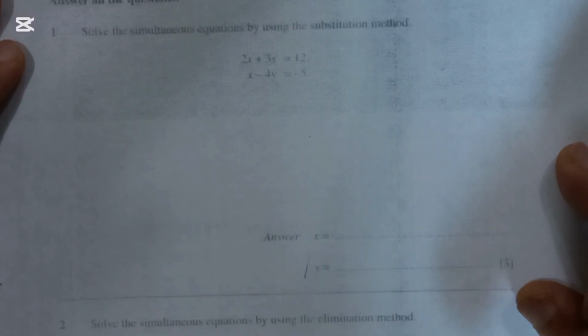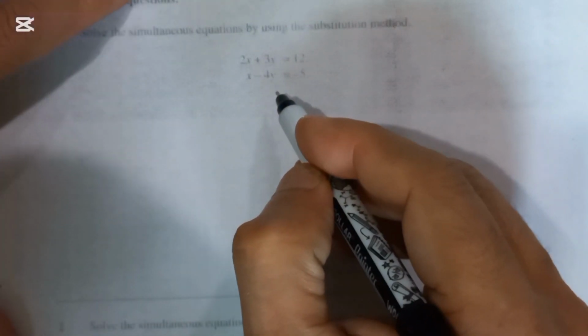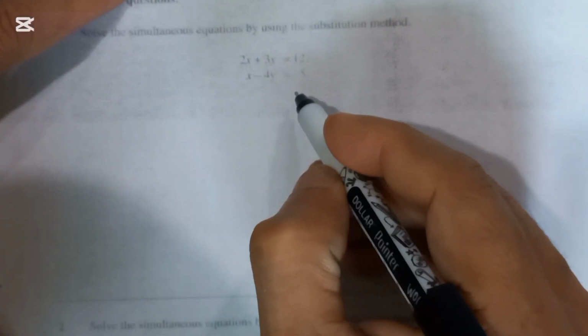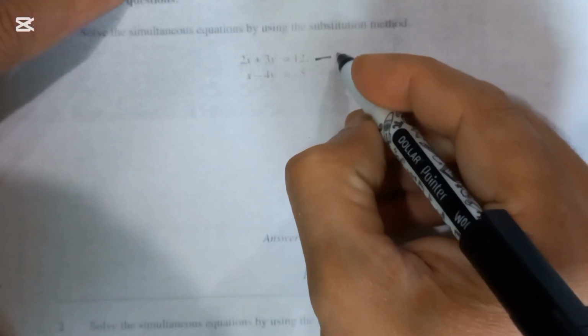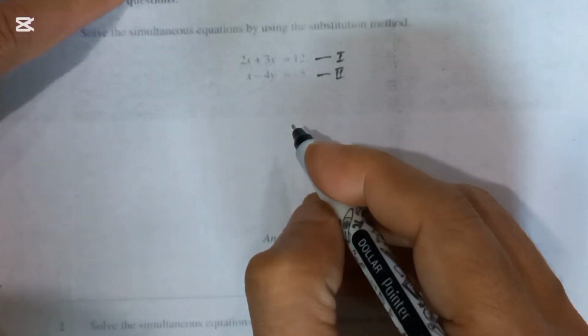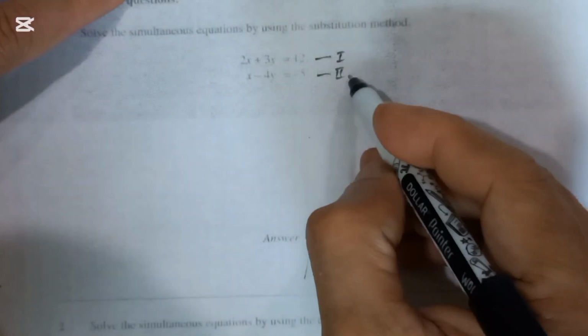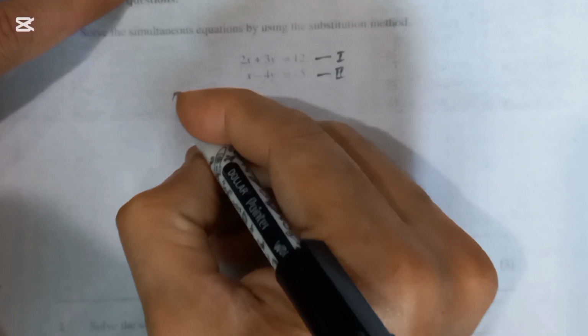Okay, now we are going to solve some simple questions from the worksheet. So look carefully at the question. Here is a question: x plus 3y is equal to 12 and x minus 4y is equal to minus 5. So the method is, first name the equations. For example, this is equation number 1 and this is equation number 2. And we will pick the simpler equation out of the two. Here equation number 2 is the simpler one as compared to equation number 1.